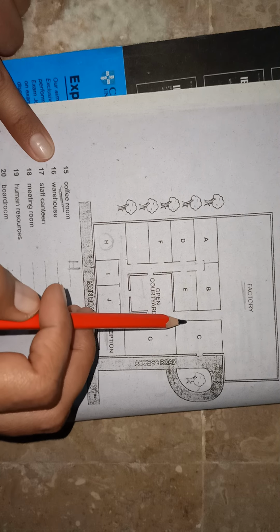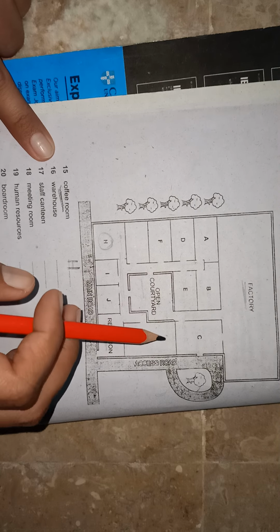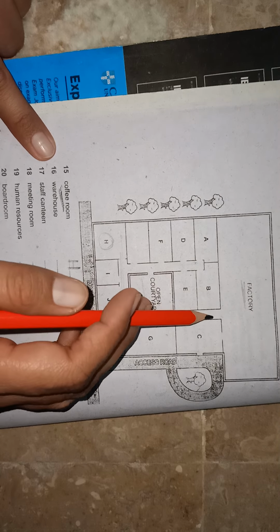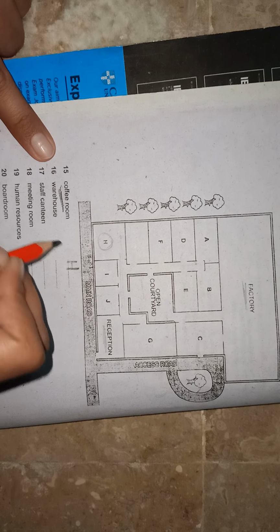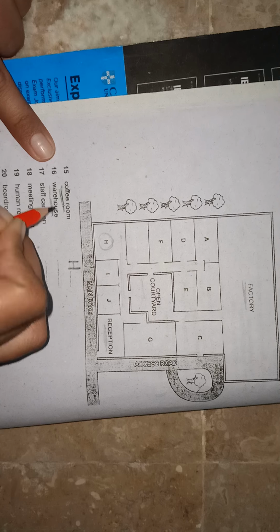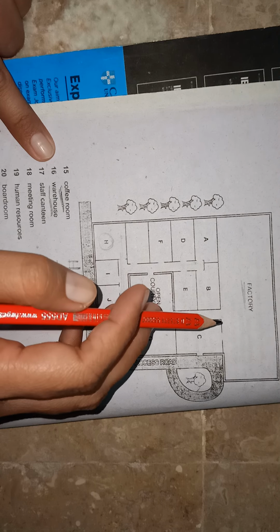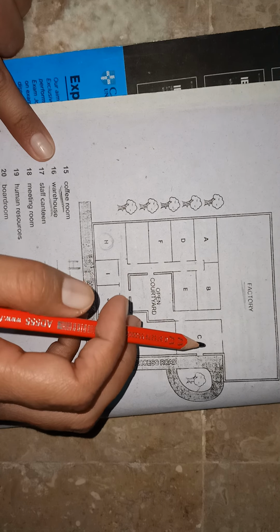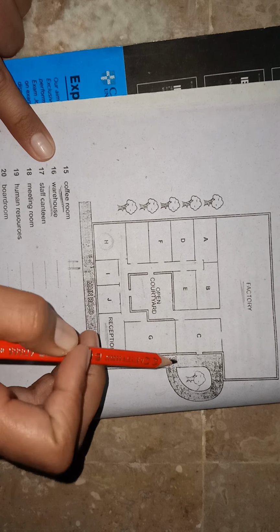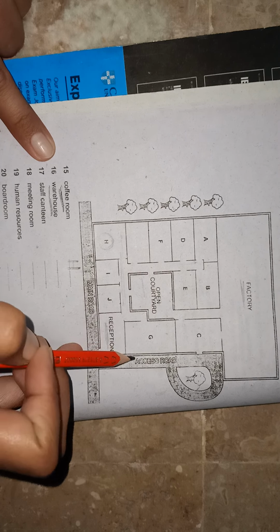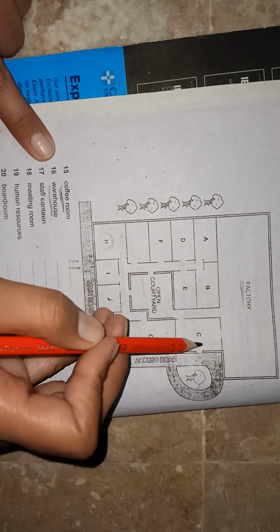Okay. So what is the answer? Firstly, she said next to the warehouse. You have to find out where the warehouse is. Next to the factory. You have to access by lorries going up the road, turning area at the end.